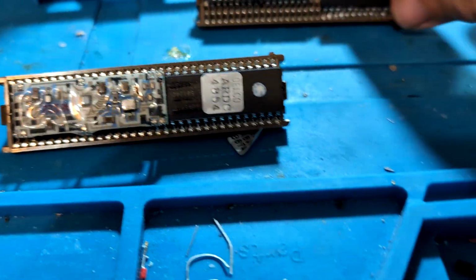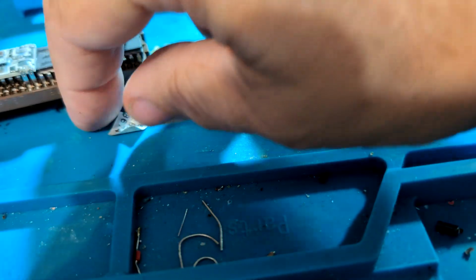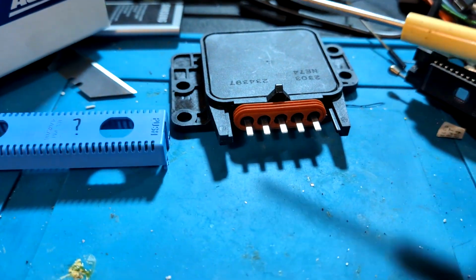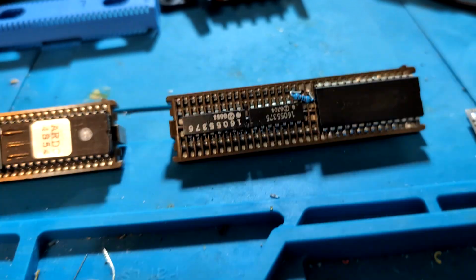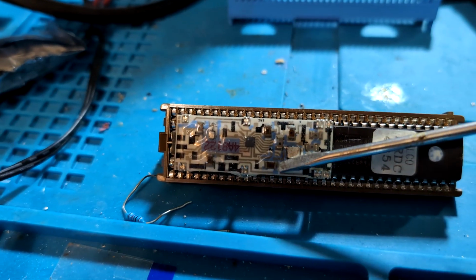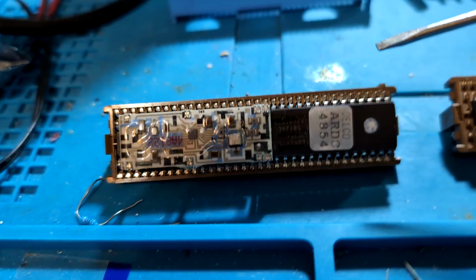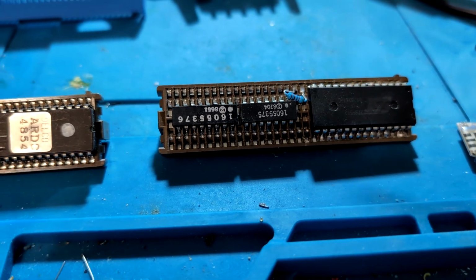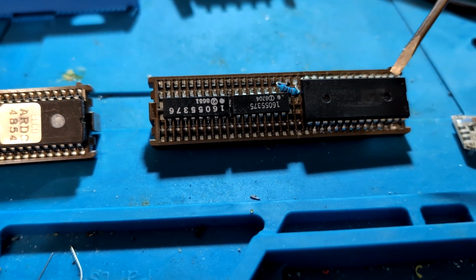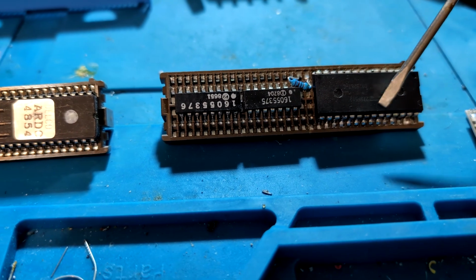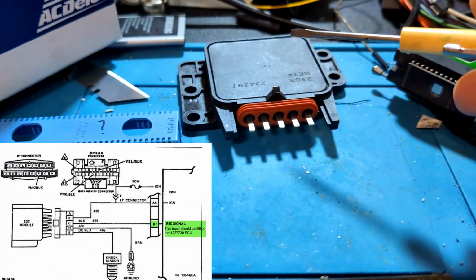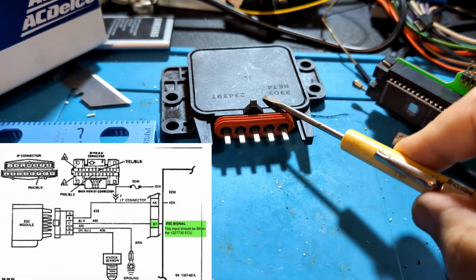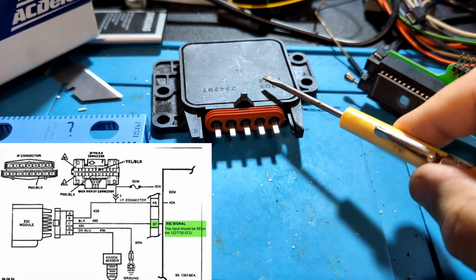So back to what we were talking about in terms of the knock control. So this is the old way. This is how it was done with the speed density computer. Now what I did when I converted to the 1227730 speed density computer, I chose to maintain the use of this module because it's already in the car, and it's relatively easy to wire this up to the new computer.